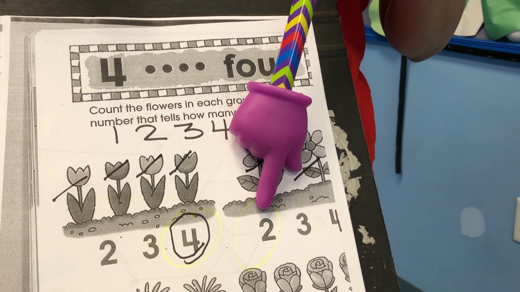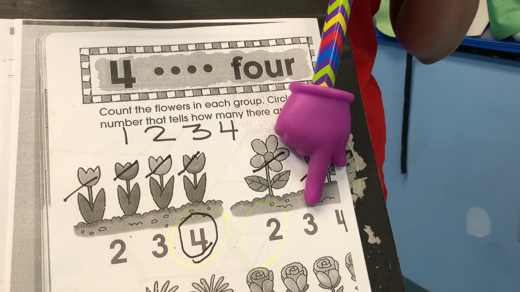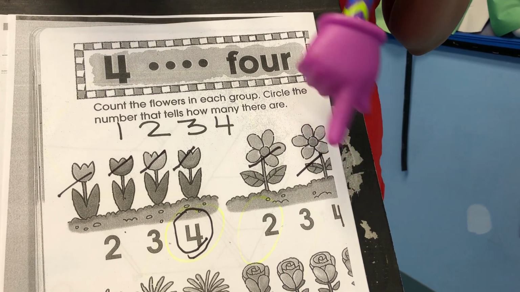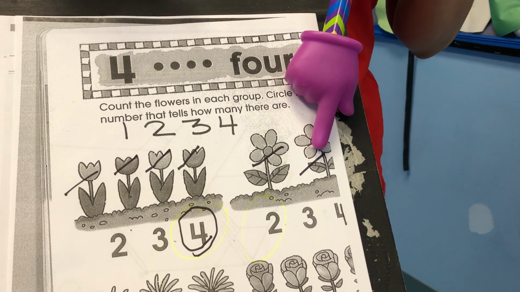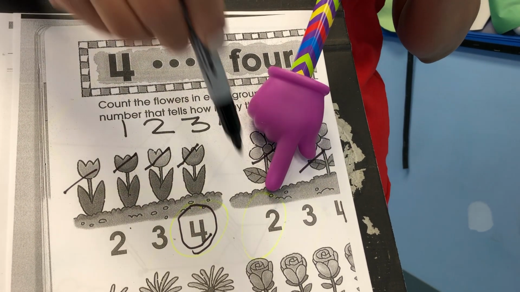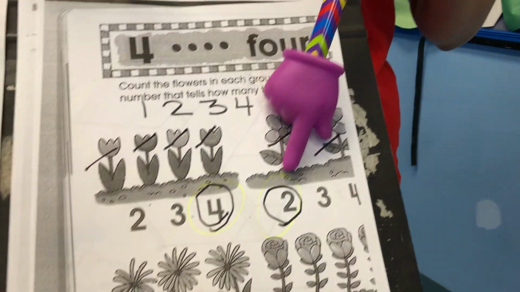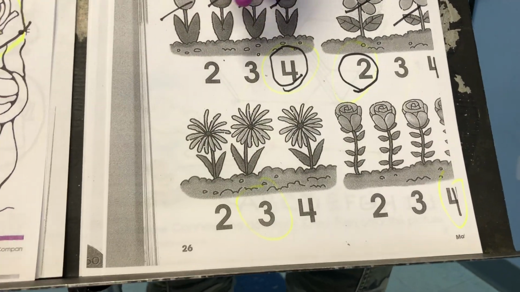Oh, it's the first number, 2, because this is 3 and this is 4. So there are 1, 2 flowers. We circle the number that looks like that, 2. Great. Let's go down to sunflowers.